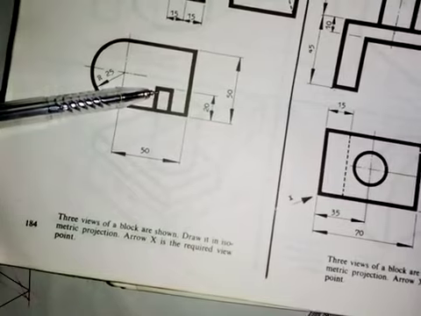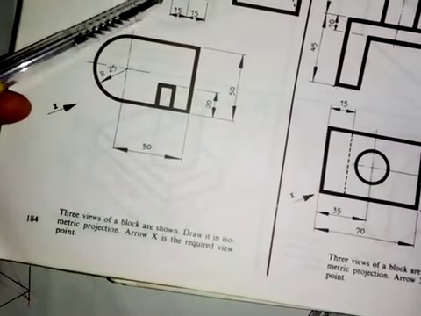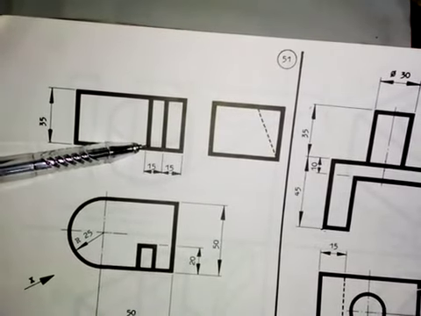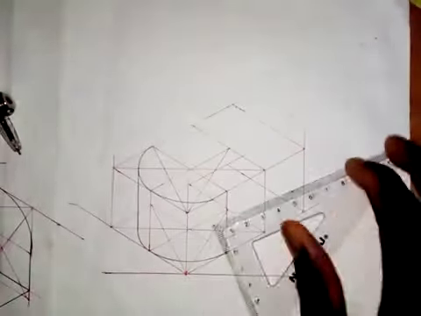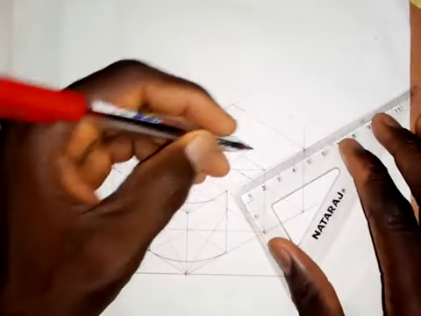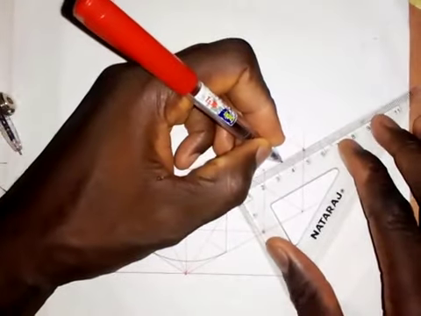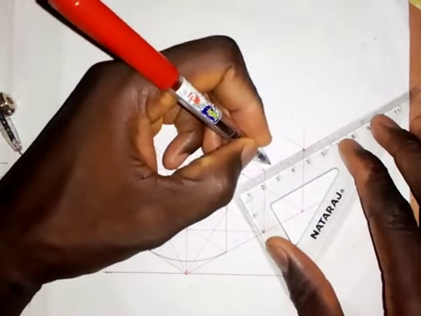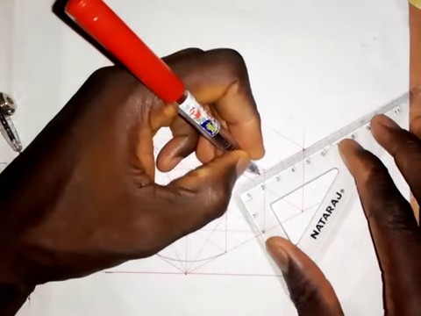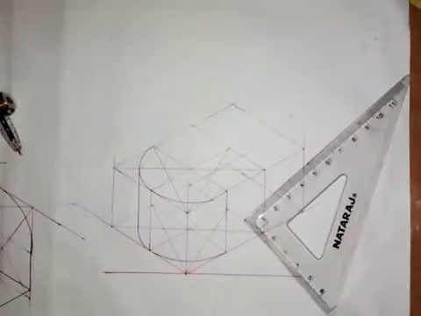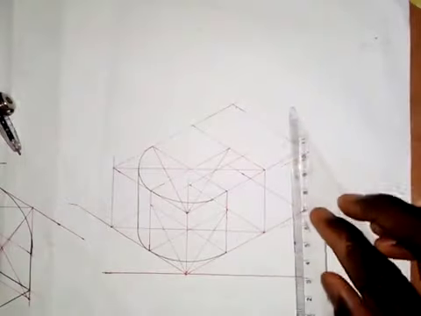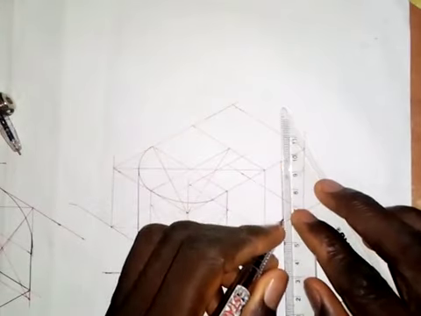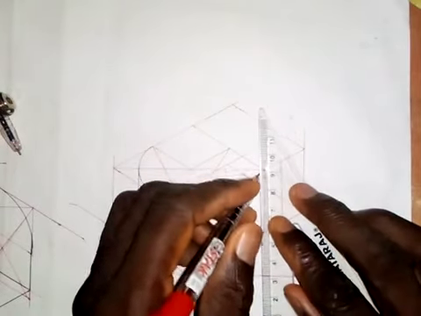What we need to do is that we are told that from here to here is 15 millimeters, and from here to here is 15 millimeters. So I'll take a measurement. So come to the end here, I'll take a measurement of 15. So this is 15 millimeters here. So we take another 15. So this is another 15 millimeters here. So here I'm going to draw a vertical line down here. Here I will also draw a vertical line.